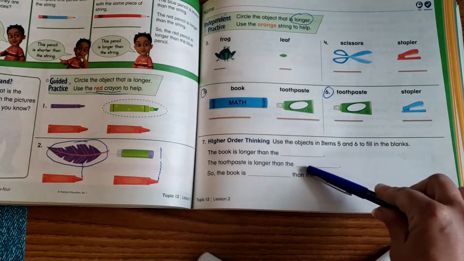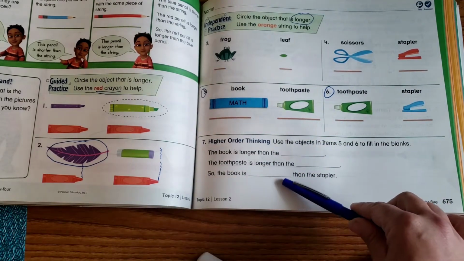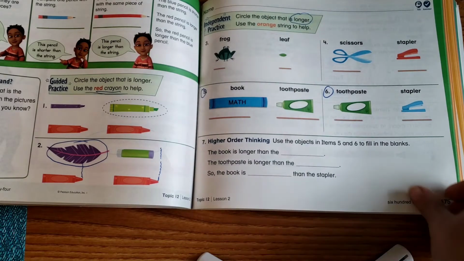The toothpaste is longer than the book or stapler. So the book is blank than the stapler. So that's where we're going to write longer or shorter, right?